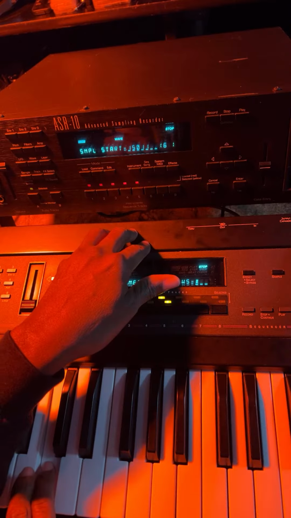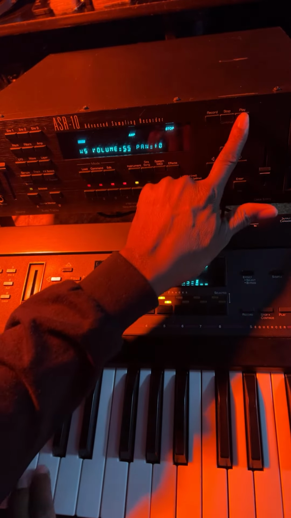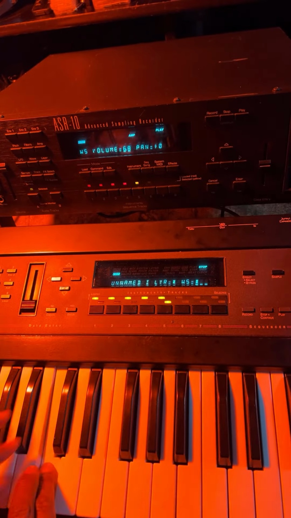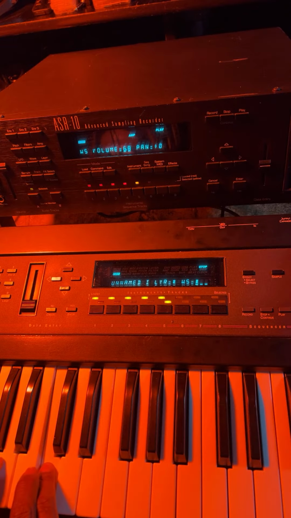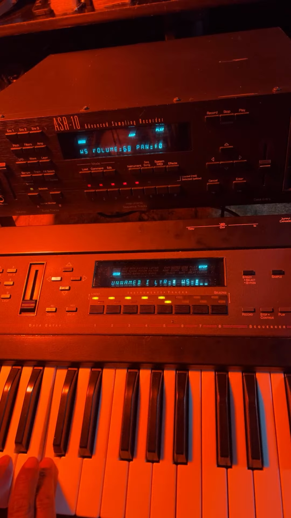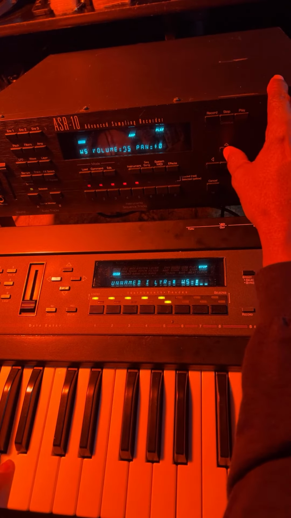It already got effects on it. Let's tame that a little bit. See how I changed the whole vibe?